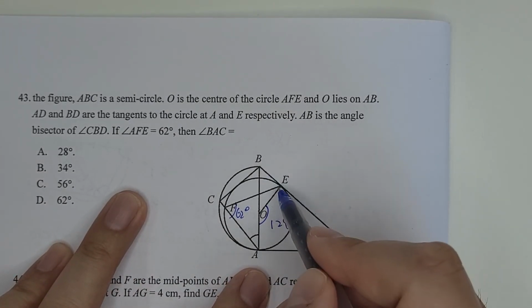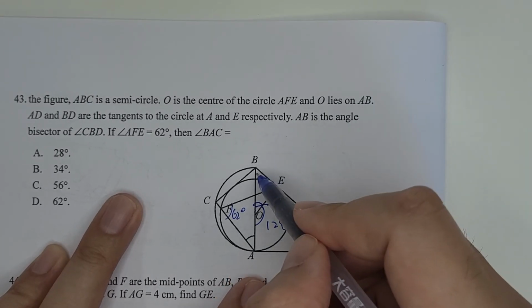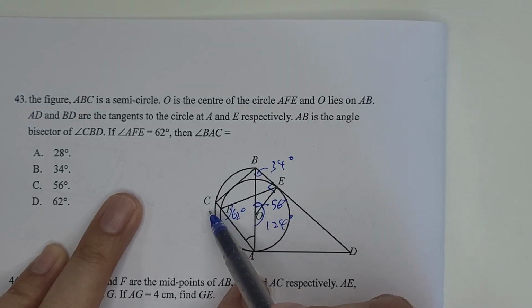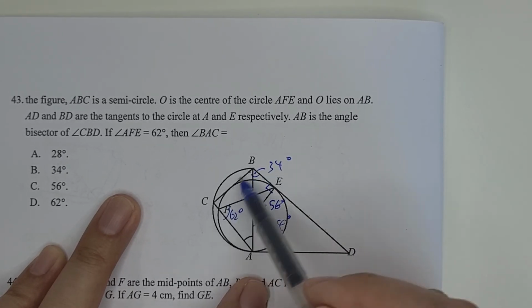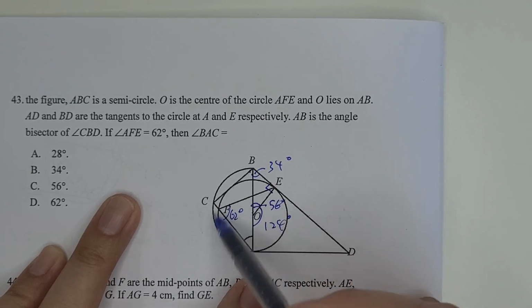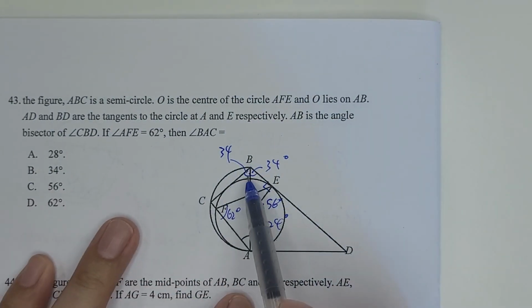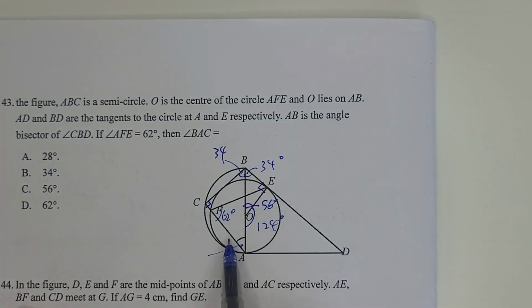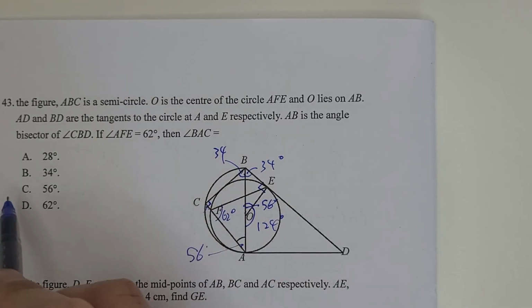And next, this is tangent, so this is a right angle. And here, 180 degrees minus 124 degrees, that's 56 degrees. So you know that this one would be 34 degrees. Also, you can see that this straight line is the tangent of this small circle, and there is an angle bisector given to you that's 34 degrees. So at this right angle here, finally, you can solve this: 180 degrees minus 90 degrees minus 34 degrees. So that is 56 degrees. C.